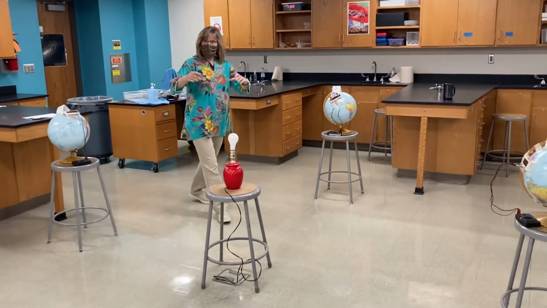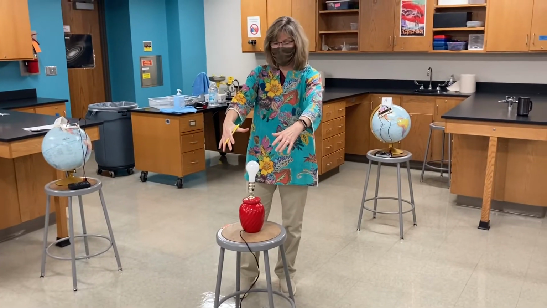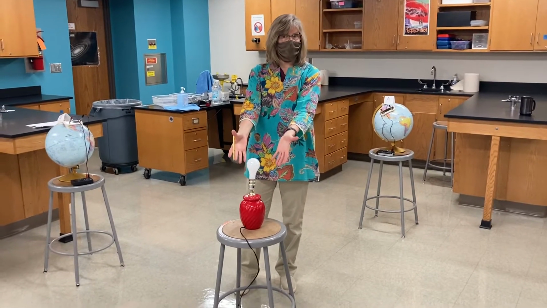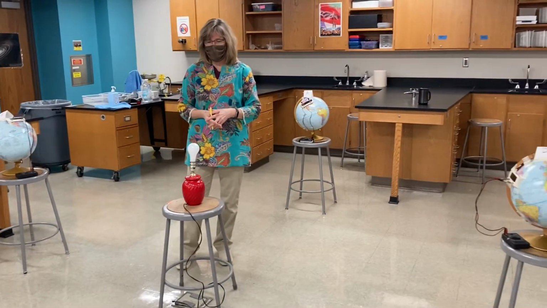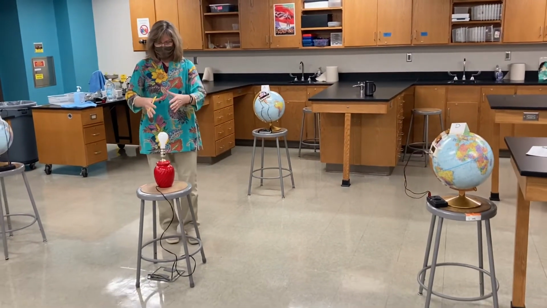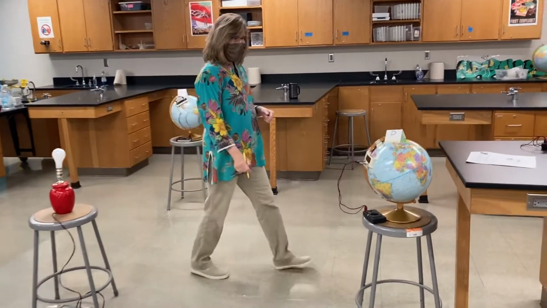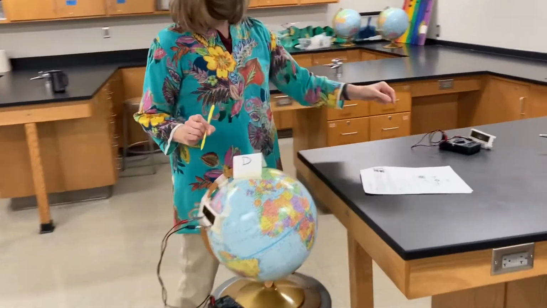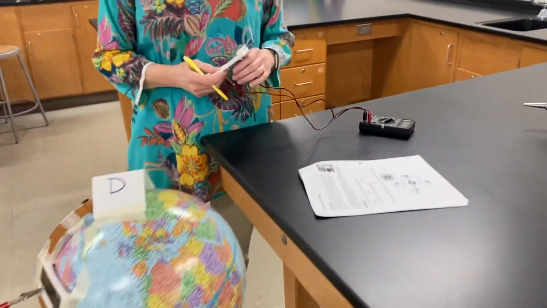Now, we also have the sun in the center of this setup, and the sun will be represented by a very intense light bulb. It's a 200-watt light bulb. So that's our sun. We've got the four different globes set up, and we also have on each of the globes some equipment. That equipment is going to help us collect the data.